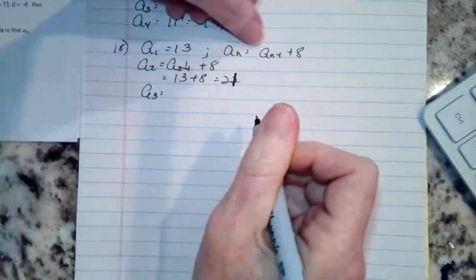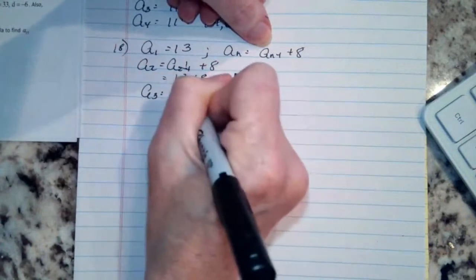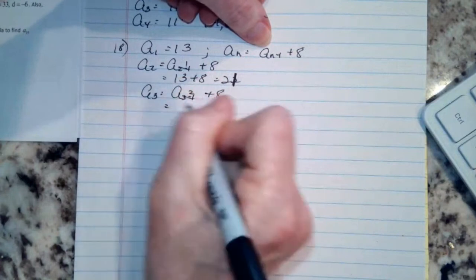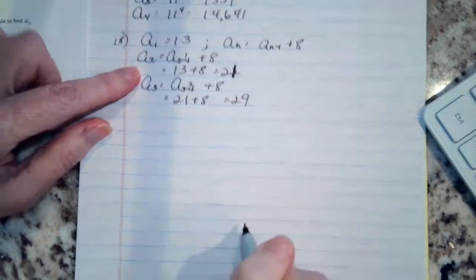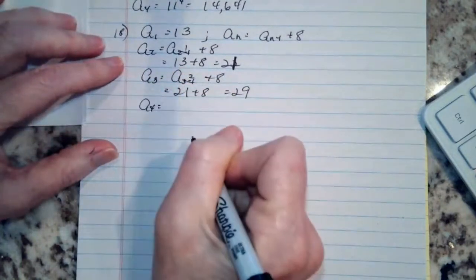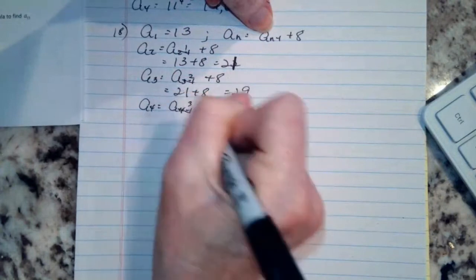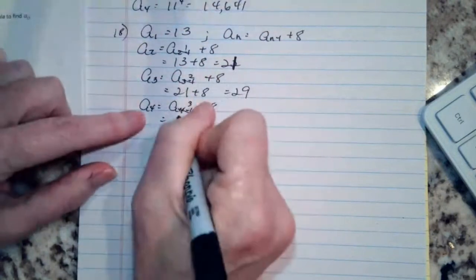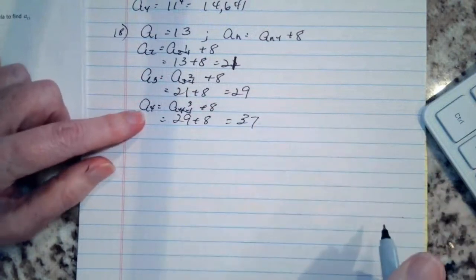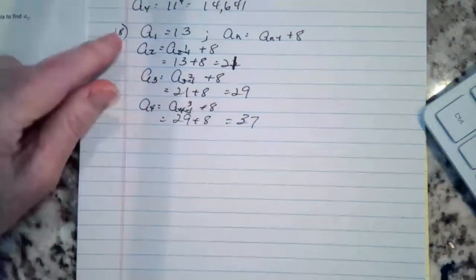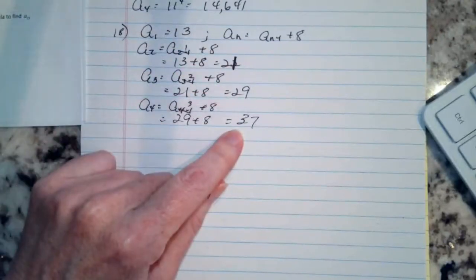A sub 3, again, put in a 3 right there. So that's a sub 3 minus 1 plus 8. That's a sub 2, and a sub 2 is just the previous answer. 21 plus 8 equals 29. A sub 4 is a sub 4 minus 1 plus 8. That's a sub 3, that's always going to be the previous answer. And we get 37 out of that. So the first four terms are 13, 21, 29, and 37.